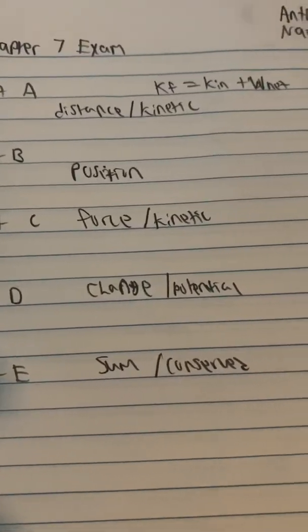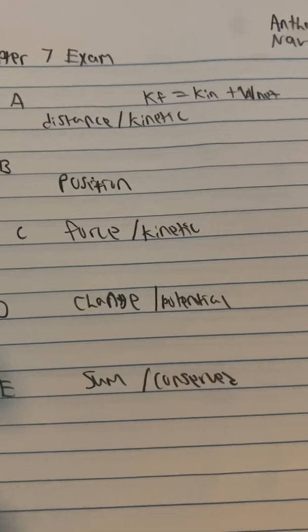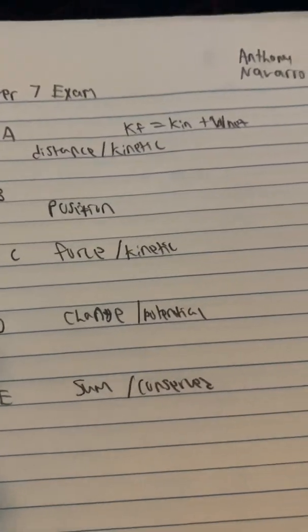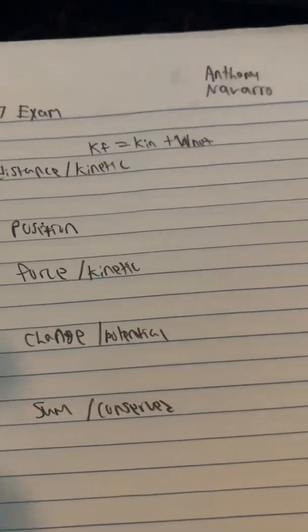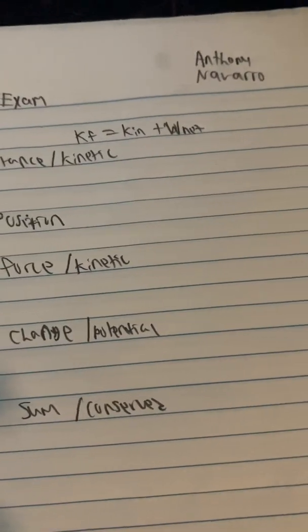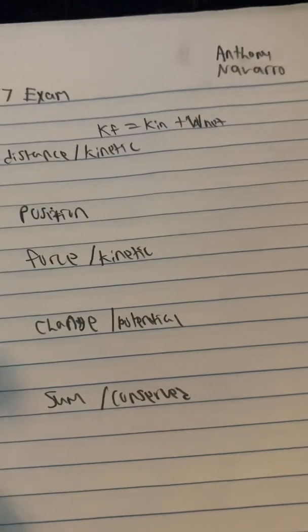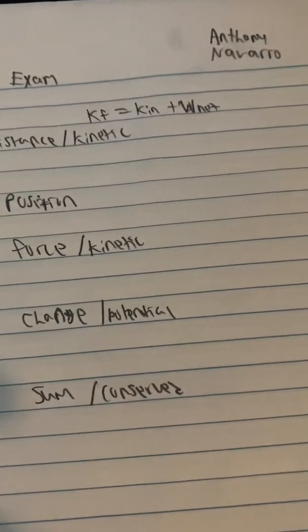Part D, you're increasing kinetic energy, so you're changing it from potential to kinetic. Part E: this process happens in such a way that total mechanical energy, equal to the sum of the kinetic and potential energy, is conserved.